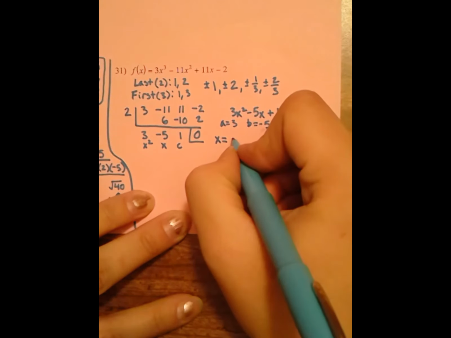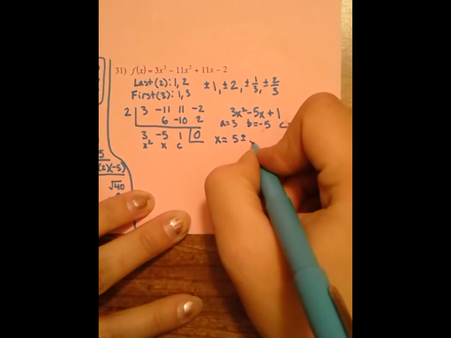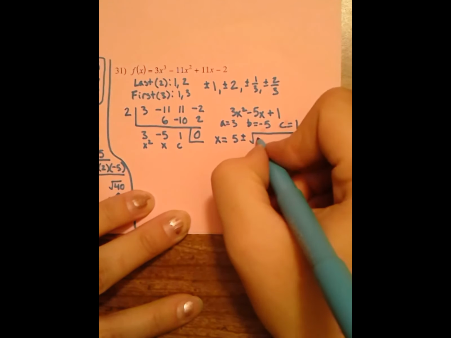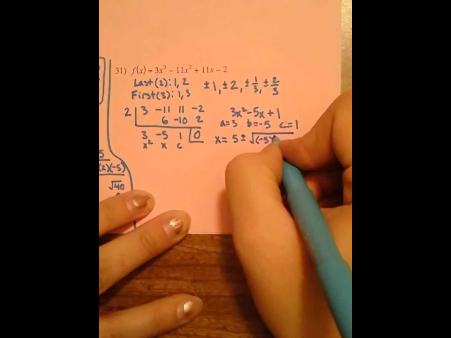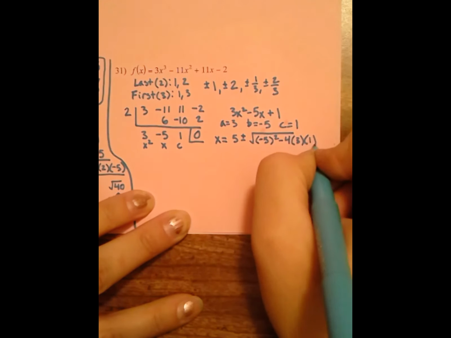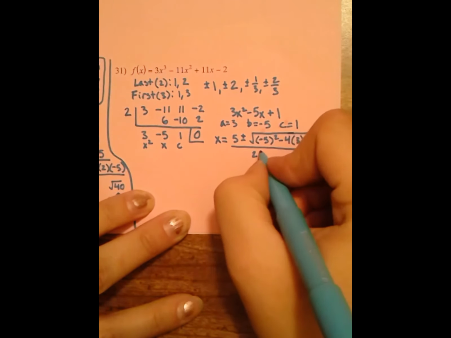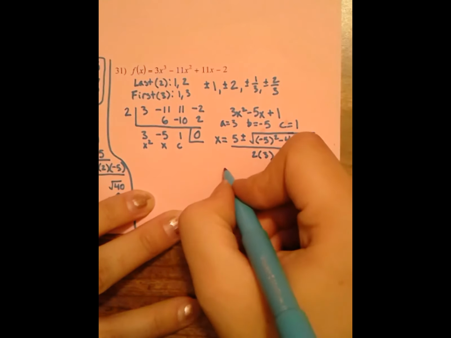X equals -b, so I'm taking the opposite there, plus or minus the square root of b squared minus 4ac all over 2a.